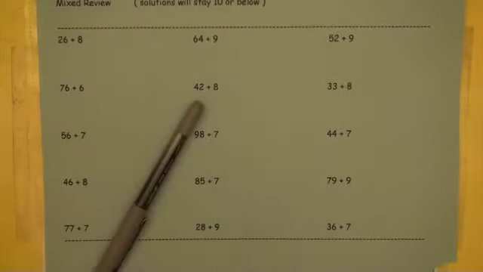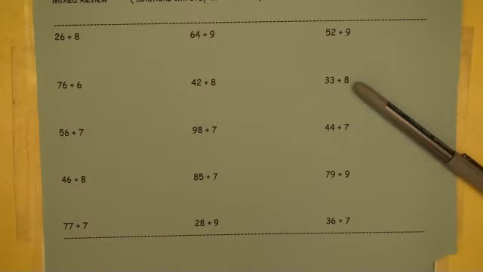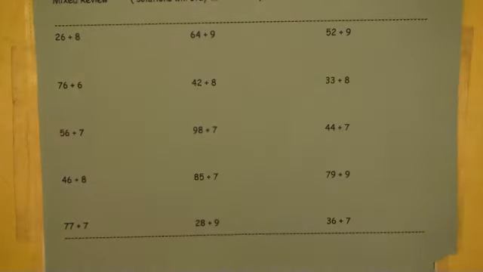This lands you right at 50. You've got to recognize your 2 plus 8s. Anytime you see a 2 plus 8, you're working with a 10. So therefore 42 takes you up to 50. 33 plus 8. Well, if it said 33 plus 7, we'd have 40. That's why the answer is 41.